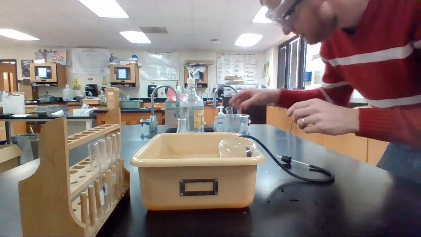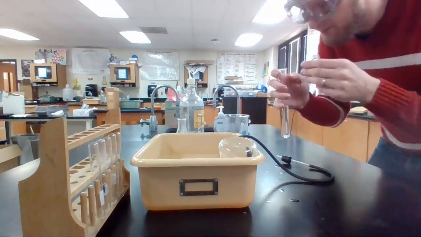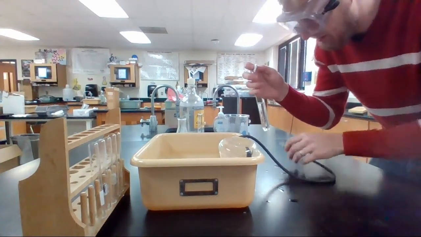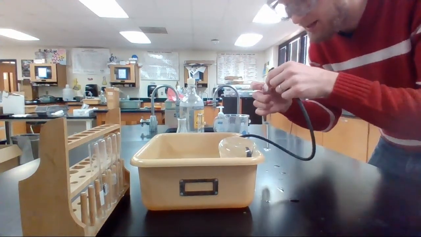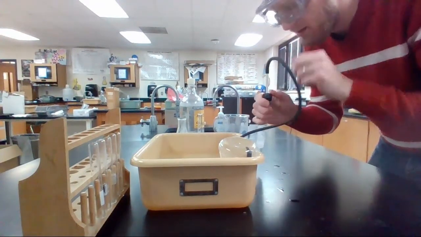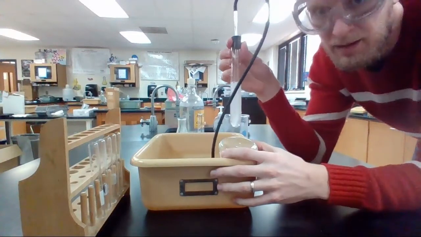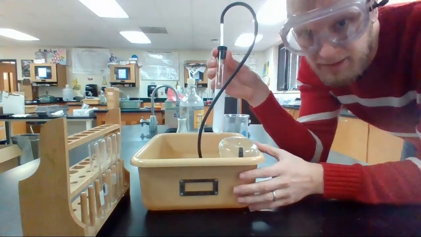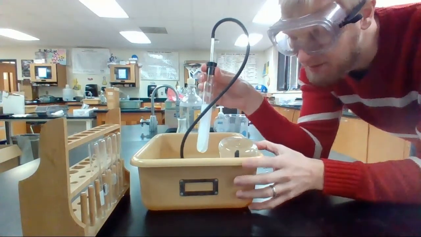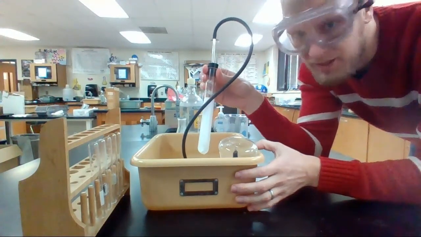Okay, so here's my test tube, and very quickly, almost simultaneously, I'm going to put the Alka-Seltzer in and then cap it with a stopper. And I don't know, yeah, you can kind of see it in the video. You can definitely see the reaction in the test tube.